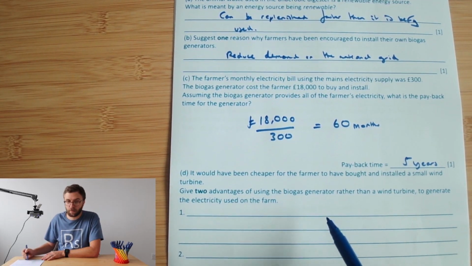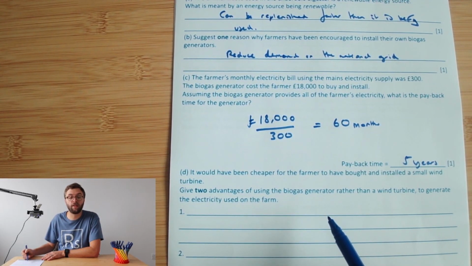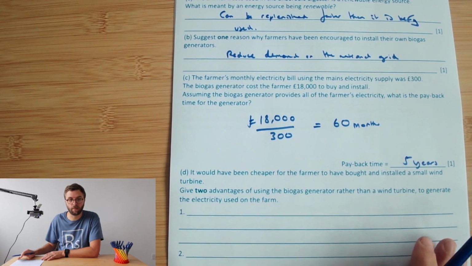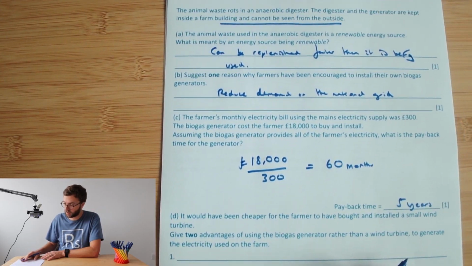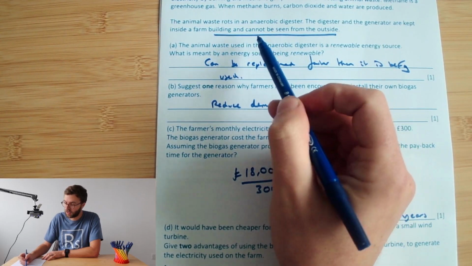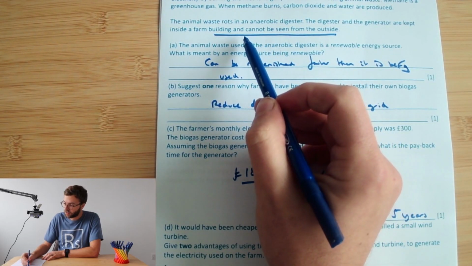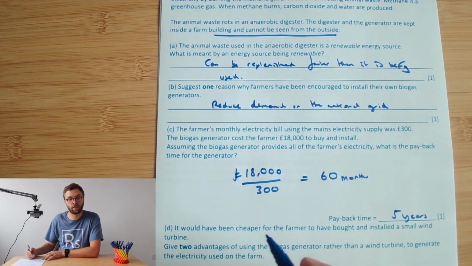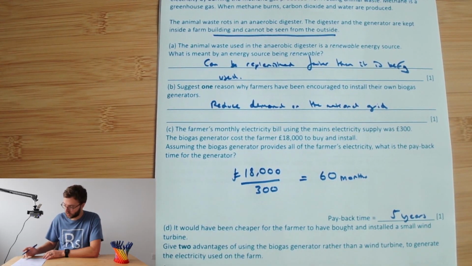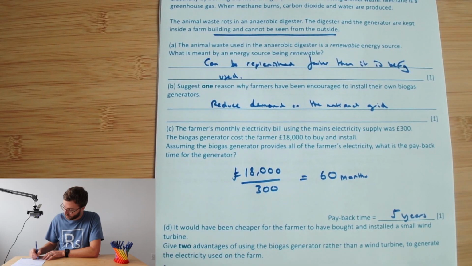It would have been cheaper for the farmer to have bought and installed a small wind turbine. Give two advantages of using the biogas generator rather than a wind turbine to generate the electricity used on the farm. Well, the advantage with these questions is that we're given the clues in the text. So for example, you can see here that it says that the generator is kept inside a farm building and cannot be seen from the outside. Obviously a wind turbine would need to be out in the open to catch the wind, so one of the advantages is that they are not an eyesore.